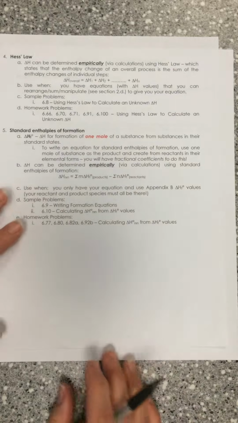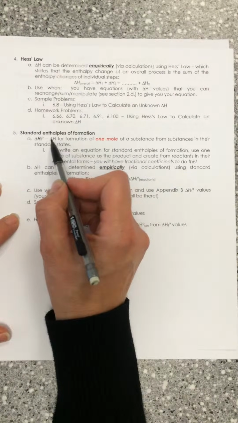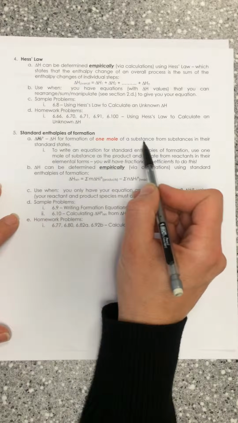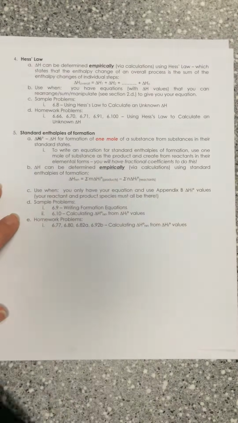So I had something written down on your summary sheet here, right? When you see delta HF, that's the enthalpy for a specific reaction. That little f just means it's for a formation reaction. And what that means is it's the delta H for the reaction that forms 1 mole of a substance from all substances needed to make it in their standard states.